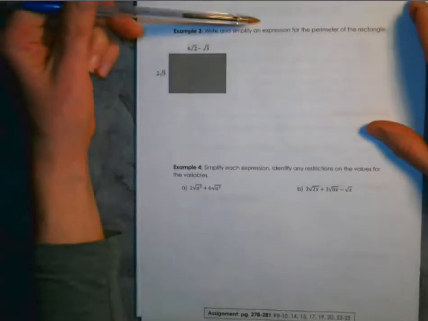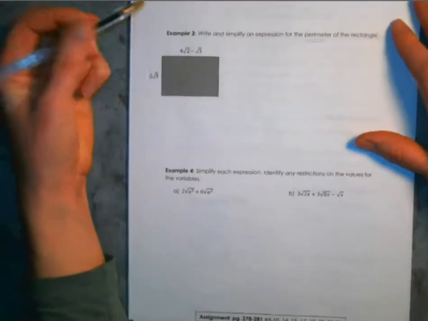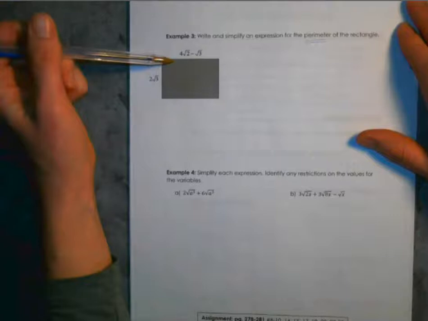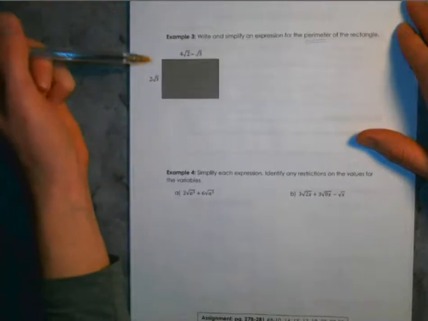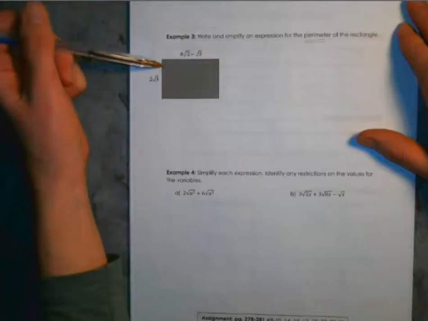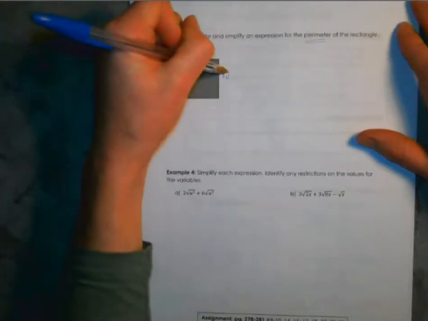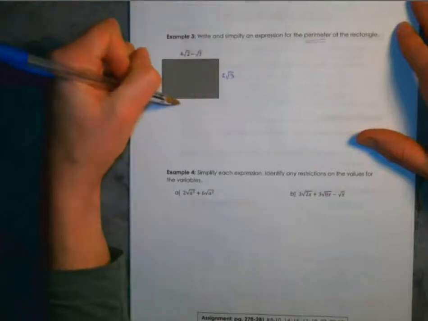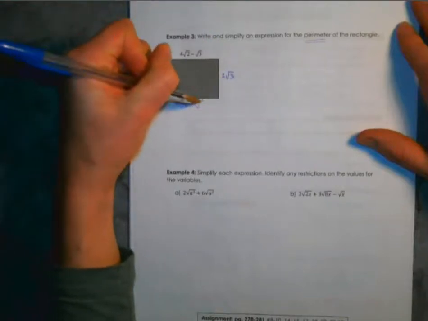Write and simplify an expression for the perimeter of a rectangle. So this is some good math vocabulary to remember. What does perimeter mean? Perimeter always means the distance around the edge of something. So whenever you're looking for perimeter, you're basically adding together all the sides. Now, because this is a rectangle, we know that this other side is 2 root 3, and this other side is going to be the same as that one, so it's going to be 4 root 2 minus root 3.